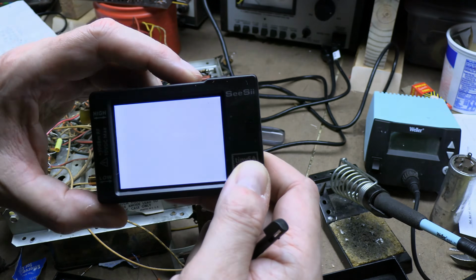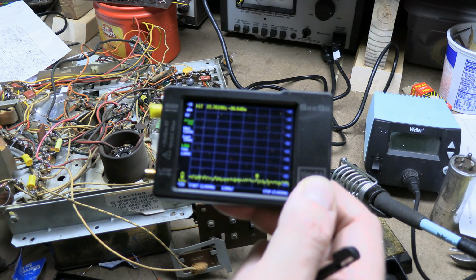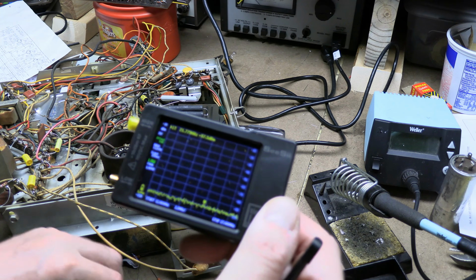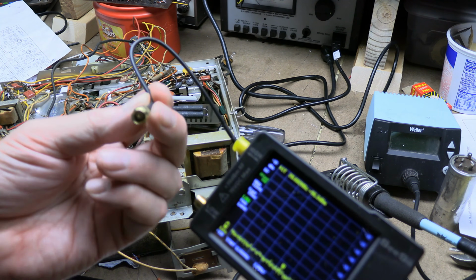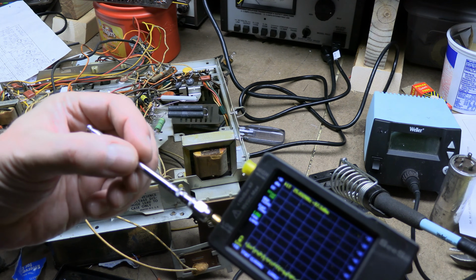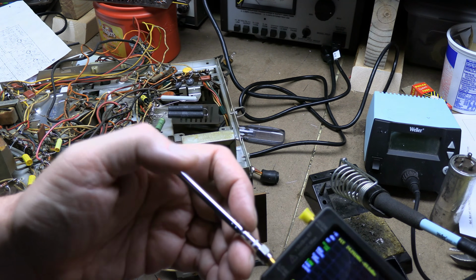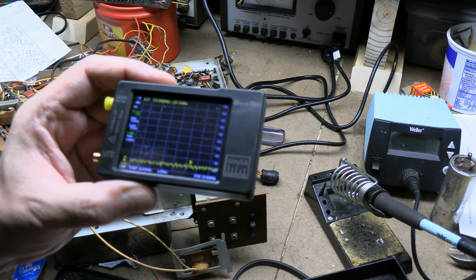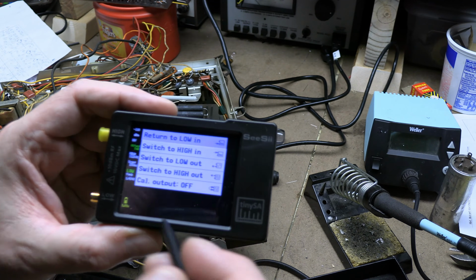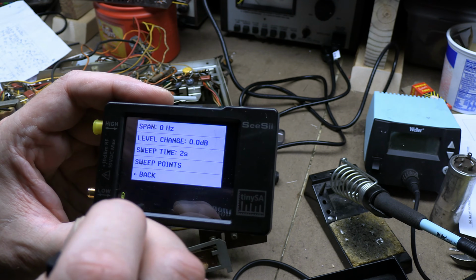Let's turn it on. We're going to use the low output. We're either going to be doing 22 or 44 megahertz IF, and that's the lower band here. For the output, ideally I would have an SMA to alligator clip, and I could clip this onto the tube shield. I don't, so I'm going to use the built-in whip and put an alligator clip on this and clip it to the chassis for ground and bring this near the tube shield. As for the device itself, we want to go into mode, switch to low out for the low frequency band output. We want to turn sweep on.